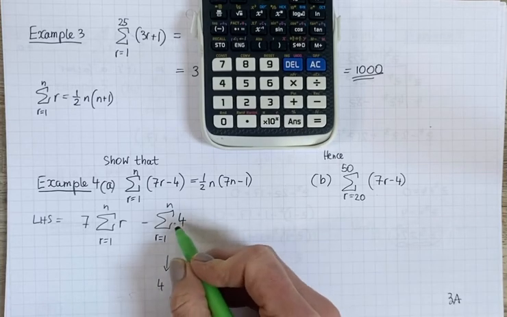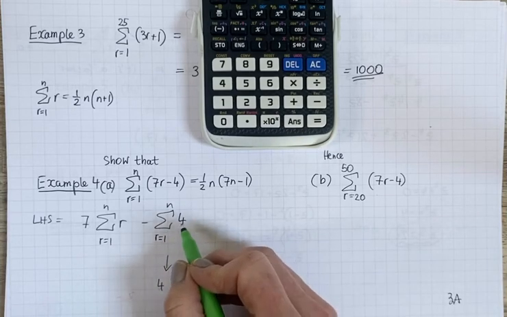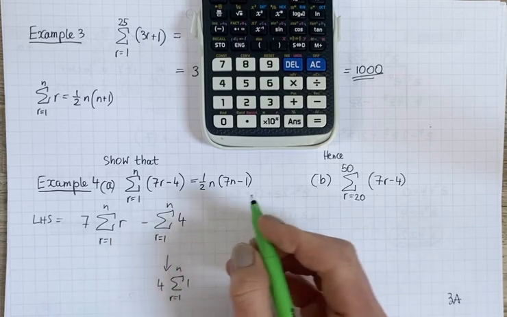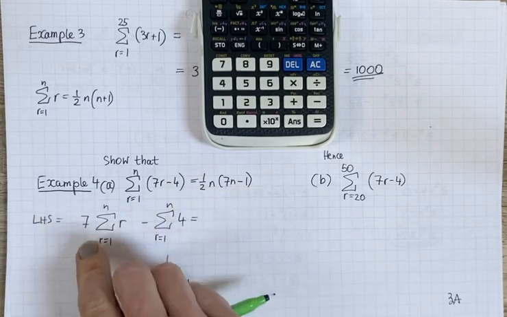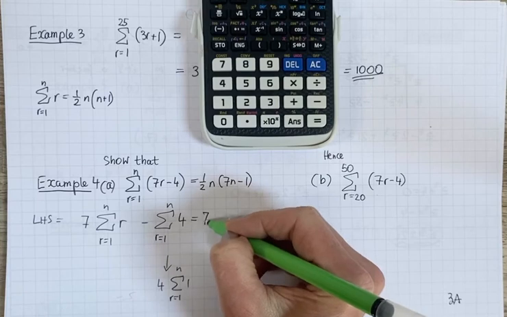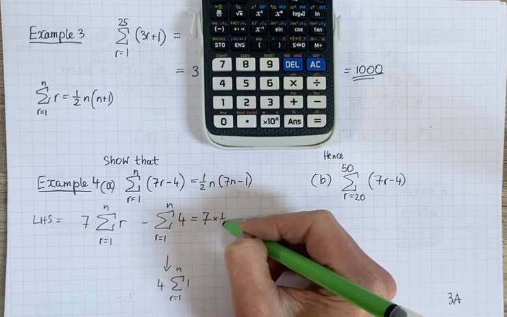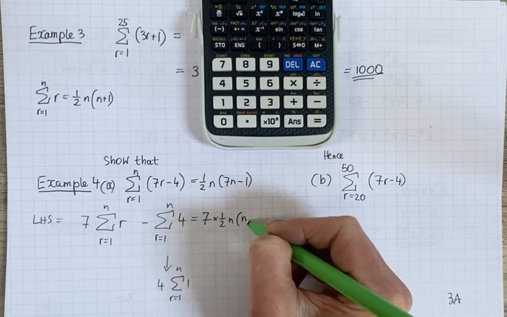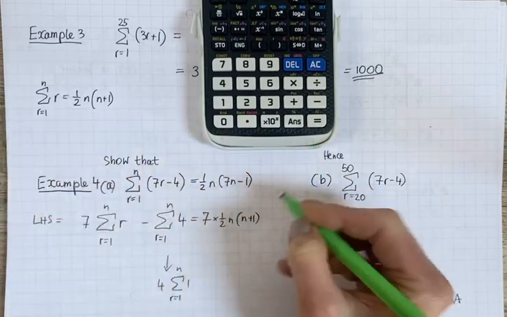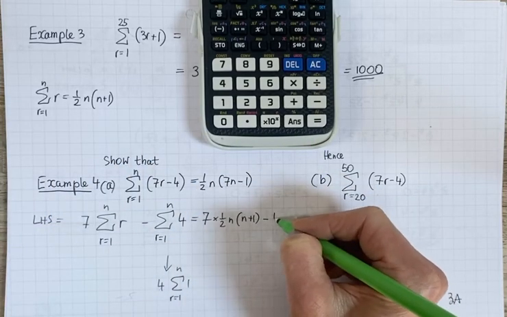For me, this means 4 added 4 added 4, n times, so I've got 4n. It's up to you. So we're going to use the formula 7 times a half of n times n plus 1. So this is the formula, and minus 4n.